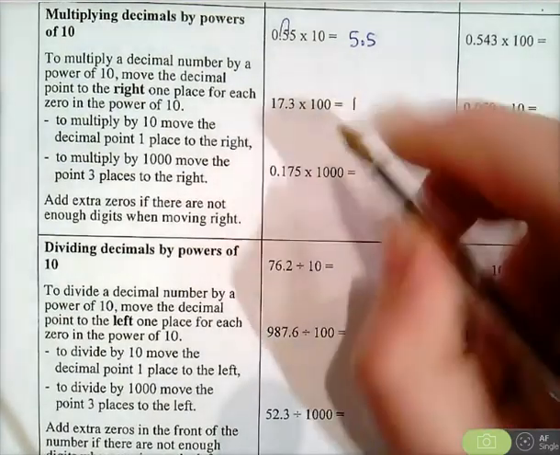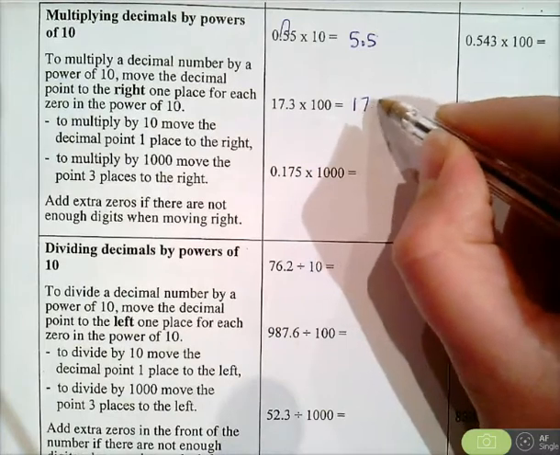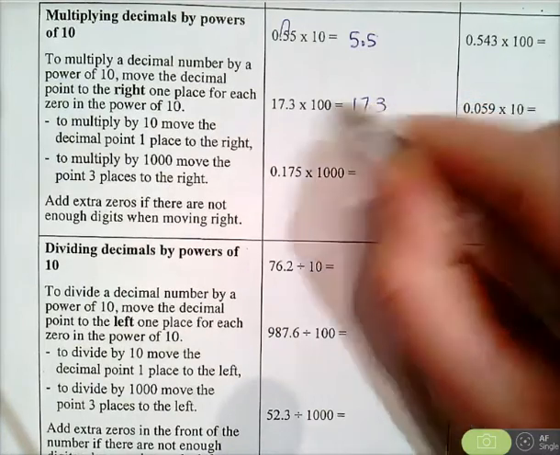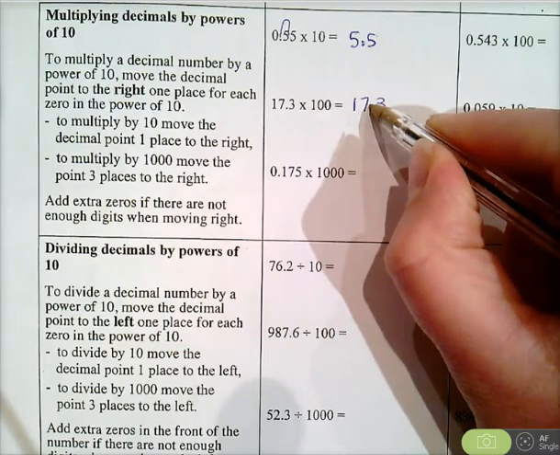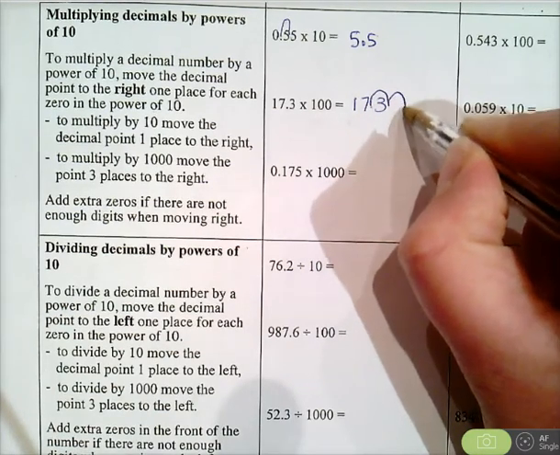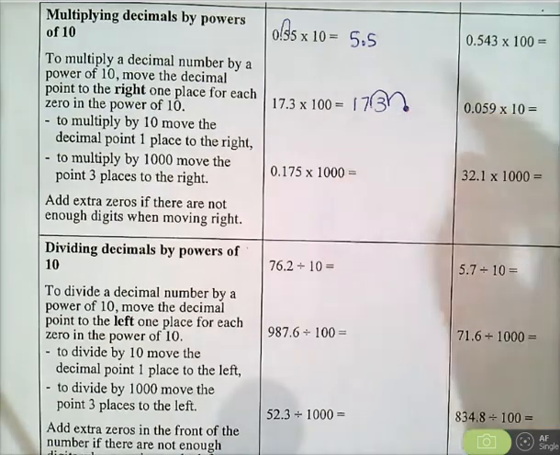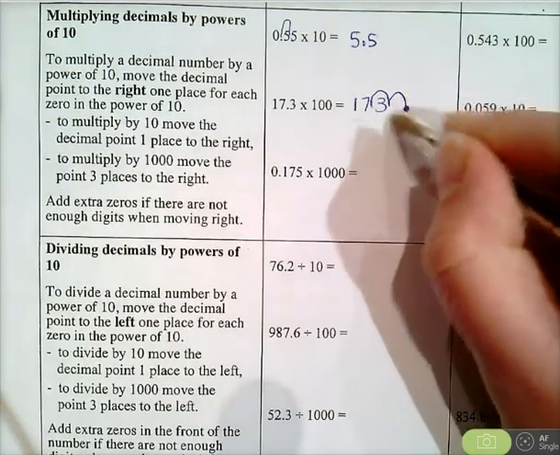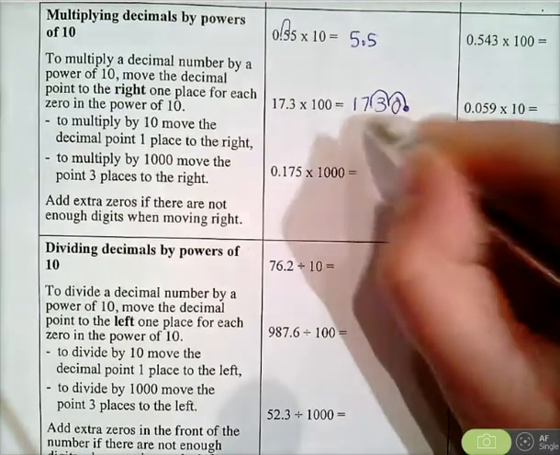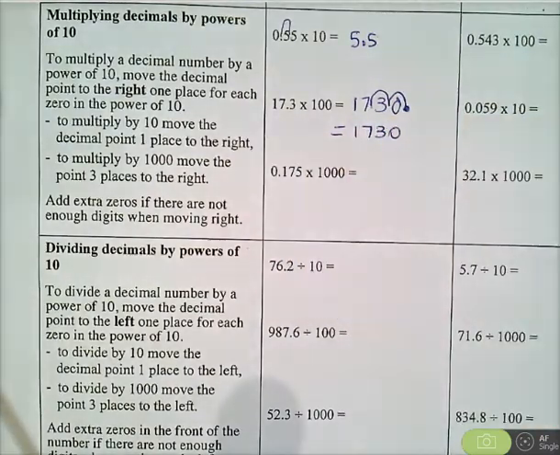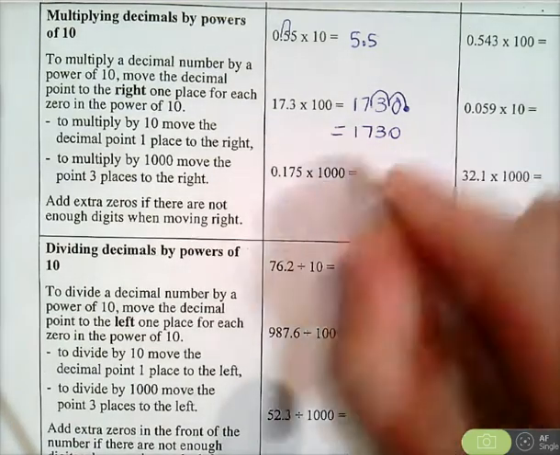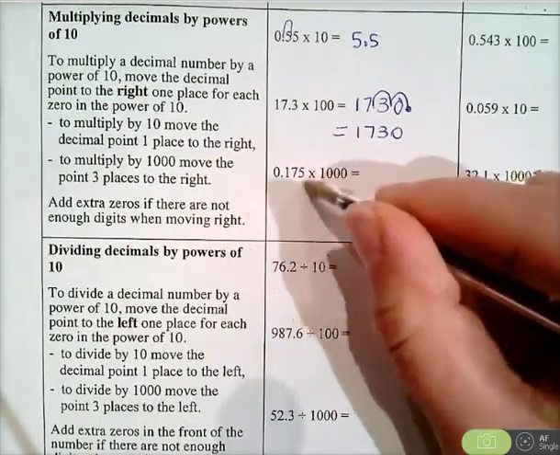Now in my second question, my decimal point starts here. And I'm timesing it by 100, so I move it 2 places to the right. So it starts here and I go 1, 2. So this is where my decimal point ends, okay? Because I don't have enough digits here, I have to put a 0 in here. So my answer becomes 1,730.